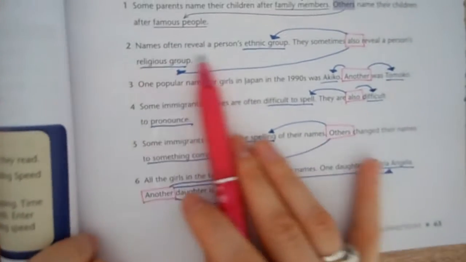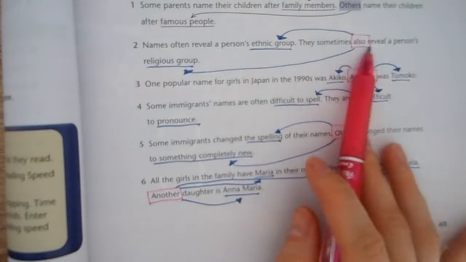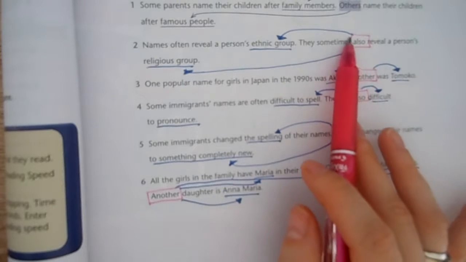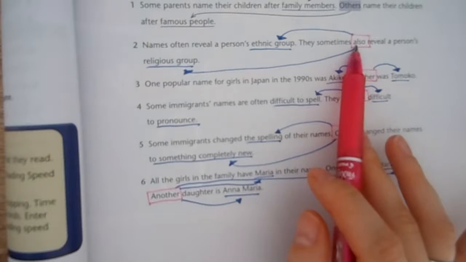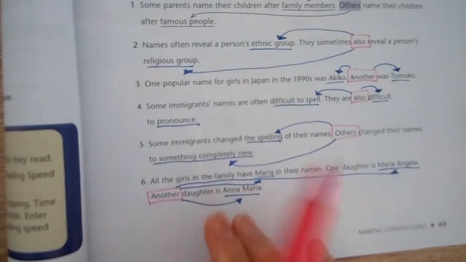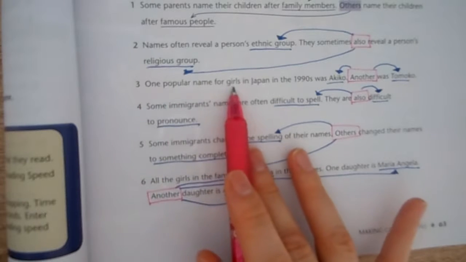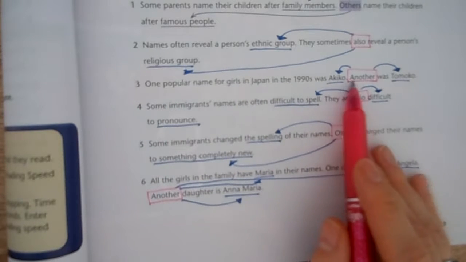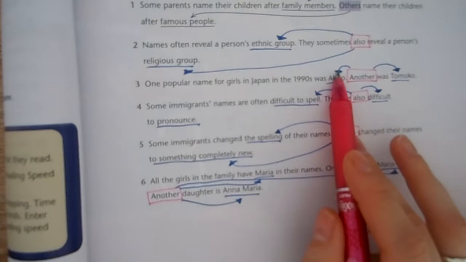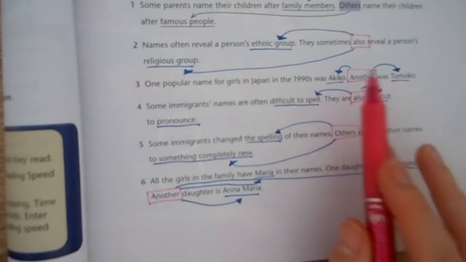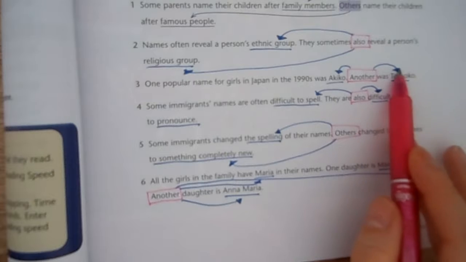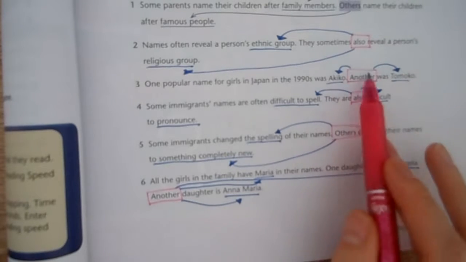Names often reveal a person's ethnic group. They sometimes also reveal a person's religious group. So it's referring to a religious group here and then ethnic group. One popular name for girls in Japan in the 1990s was Akiko. Another was Tomoko. So it's giving examples of popular girls' names. In the 1990s, it was Akiko. Also, it was Tomoko. So make sure you draw your arrows.